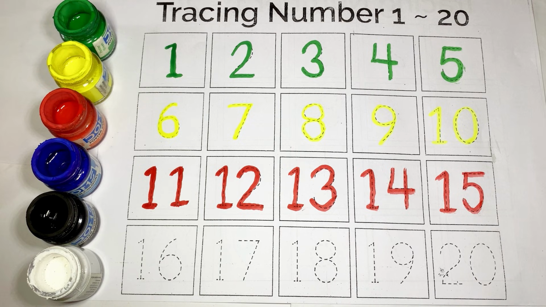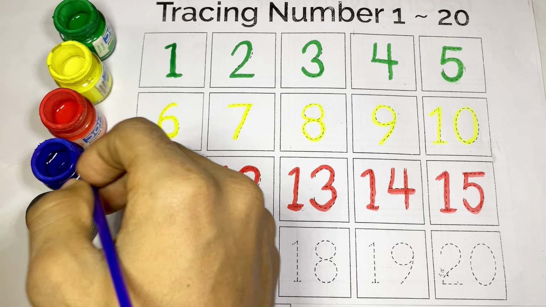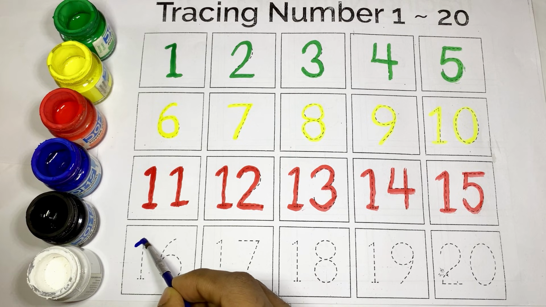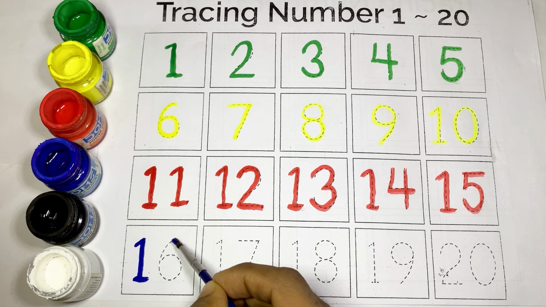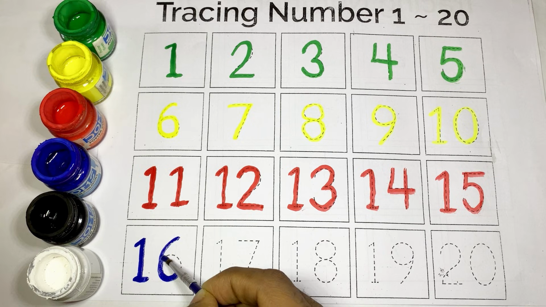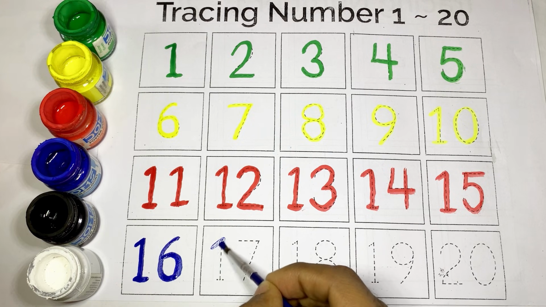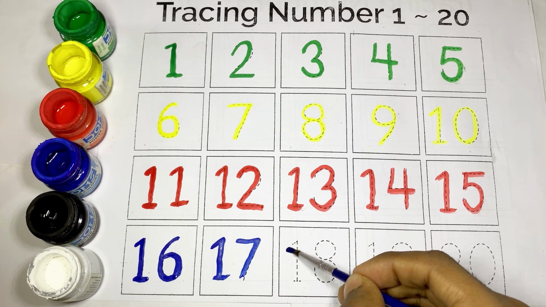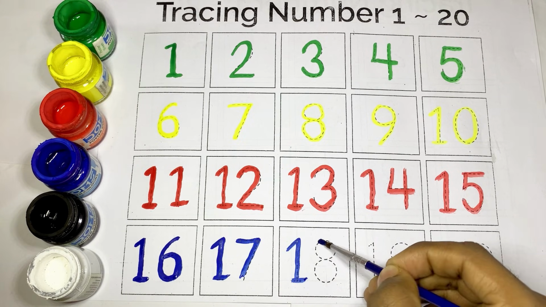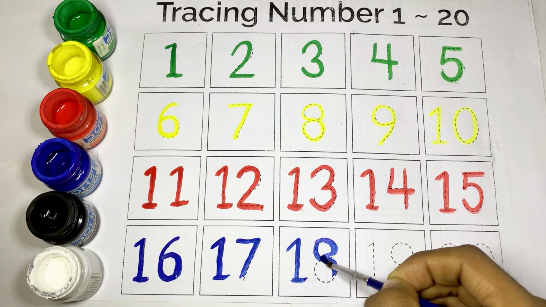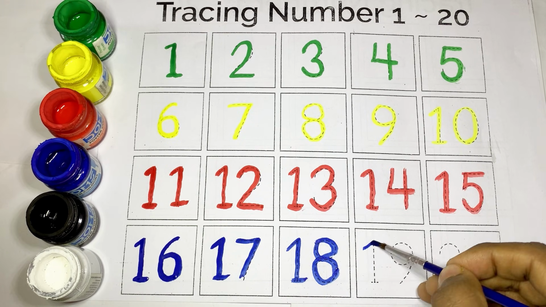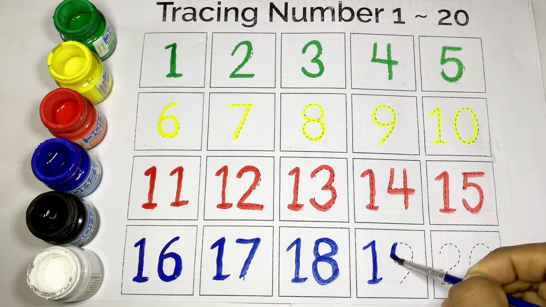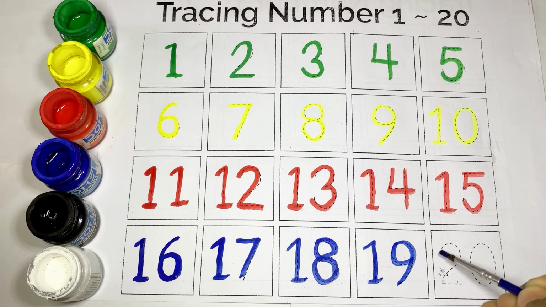Now the number 16, and use blue color. Blue color. This is 16. This is 17. This is 18. This is 19. This is 20.